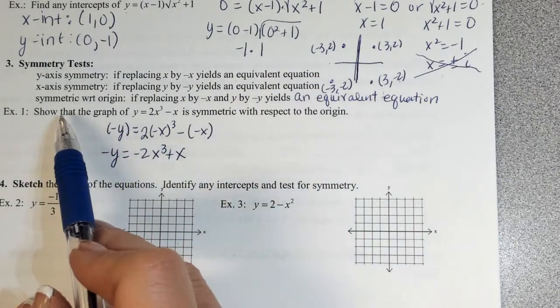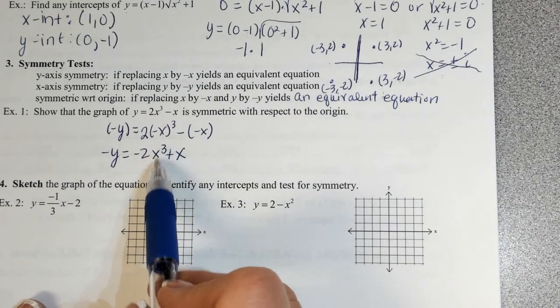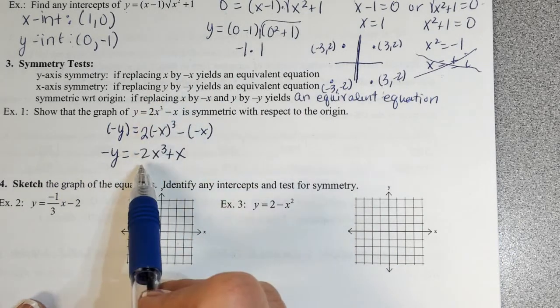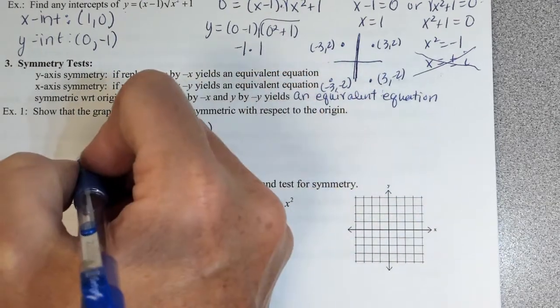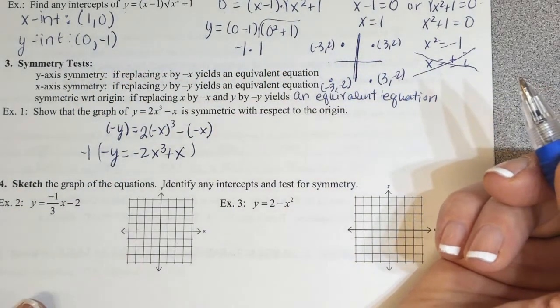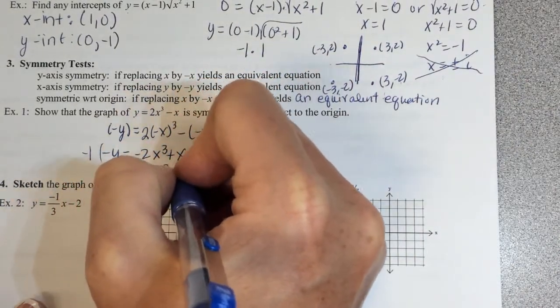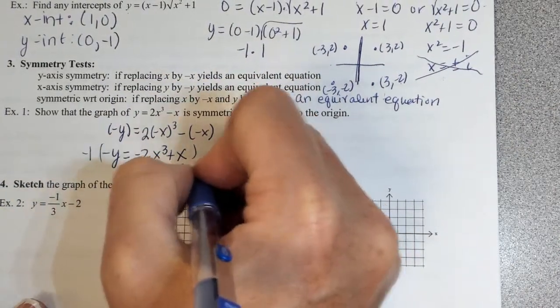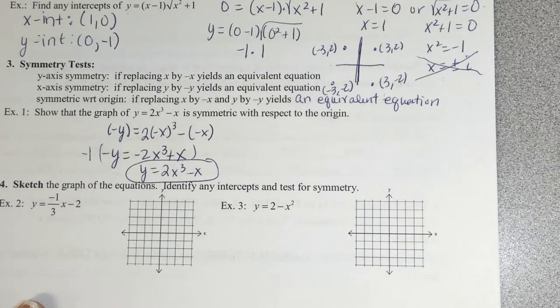Well, we're supposed to be showing that this is symmetric with respect to the origin. It doesn't look exactly the same, but why is it actually the same? I can multiply this whole thing by any number I want, or I can divide it by any number I want. And so this is going to be y equals 2x cubed minus x, which is the same. So therefore, we've shown it. Questions there?